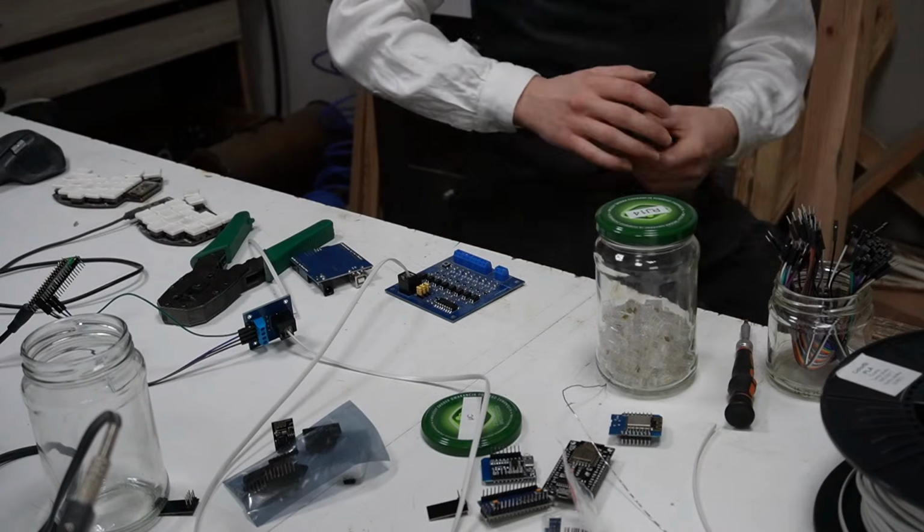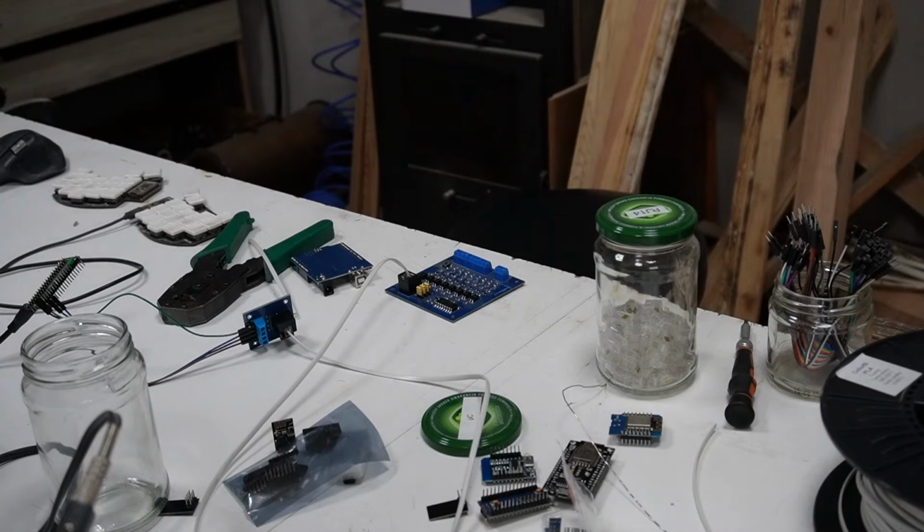Maybe I should use an oscilloscope. Just to see if there is a signal.